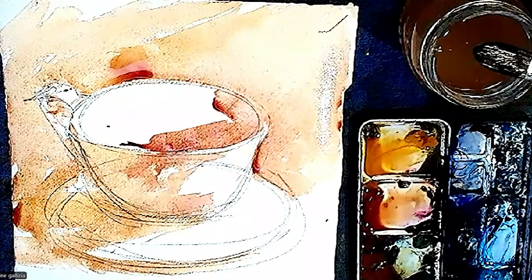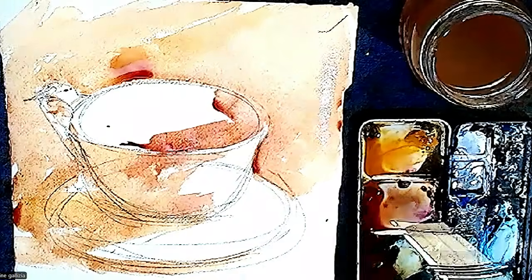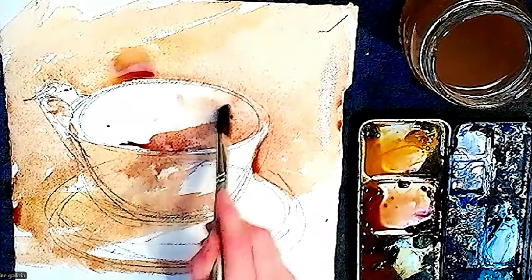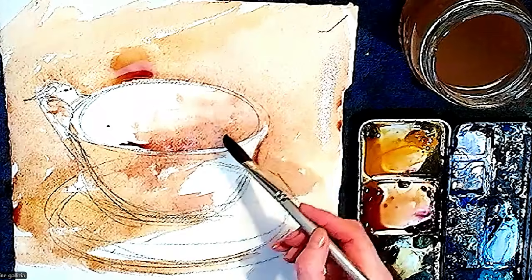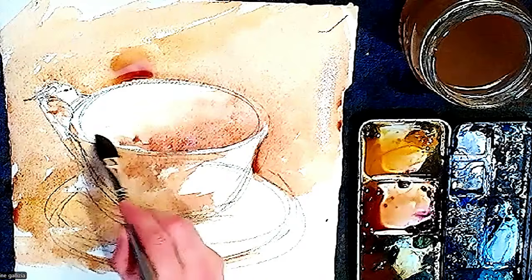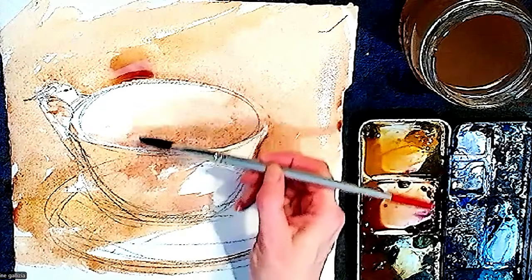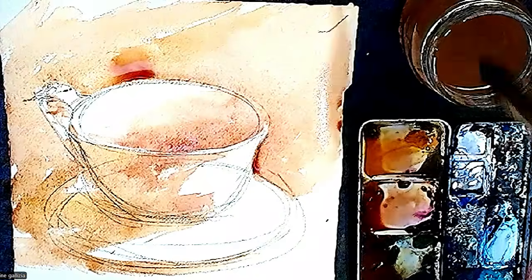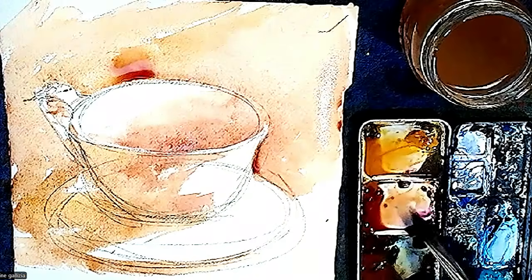So this is where I would take my brush, wash it out, dry it a little bit, and soften the edge. Don't go back into the wash that you've done. Just basically soften that hard edge. Don't use a lot of water to do it, because otherwise the water will come down and actually destroy the washes which are underneath it.